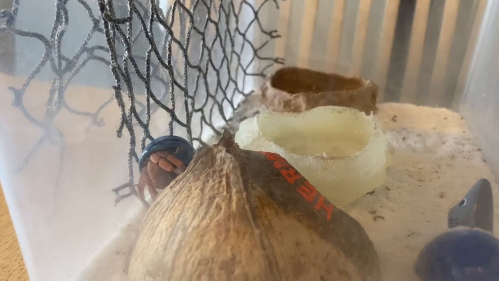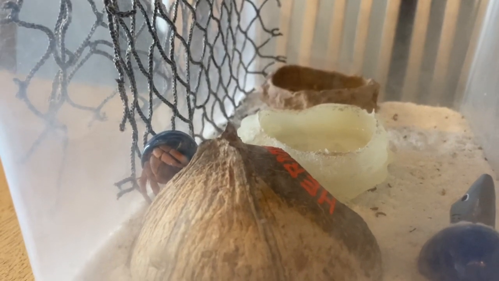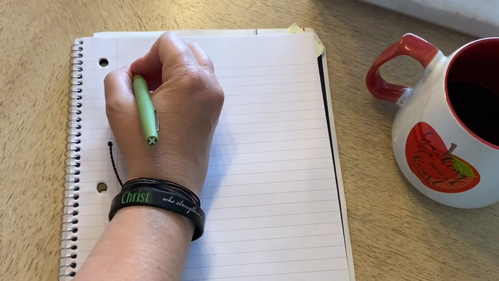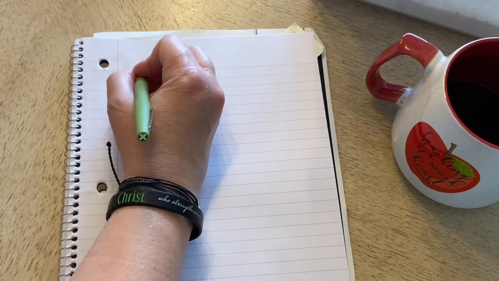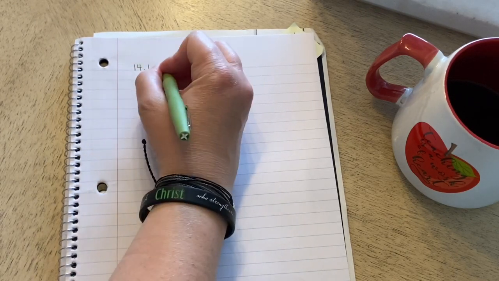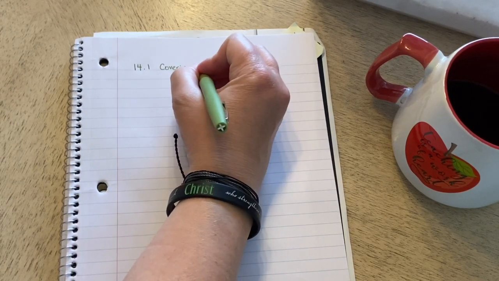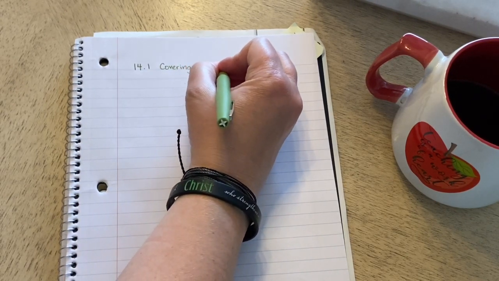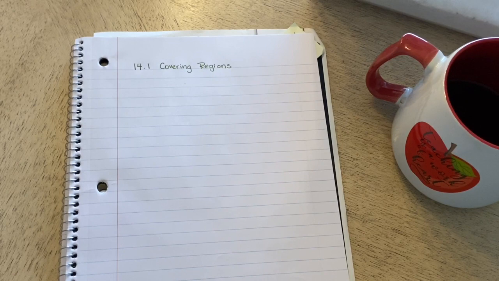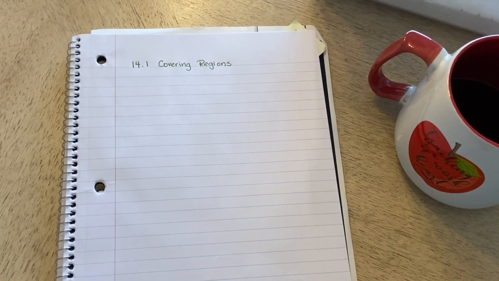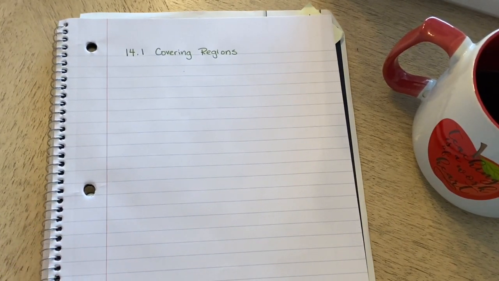All right, well, let's get started. We're gonna start topic 14, which is area covering regions. There's a couple of things we need to remember as we start this.